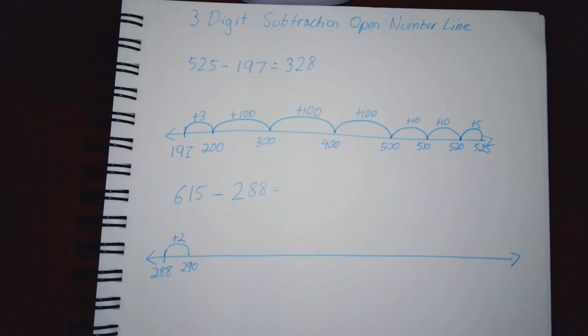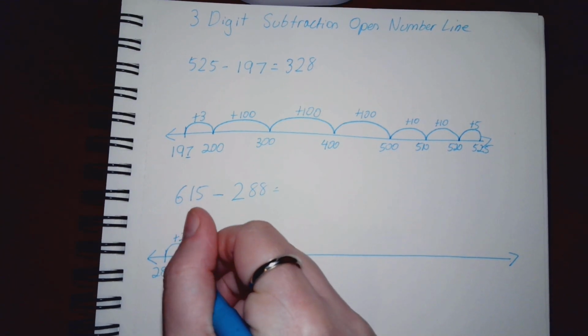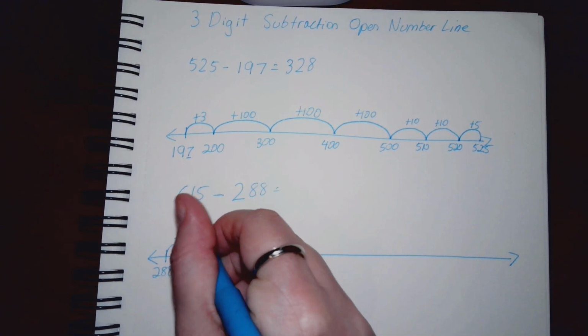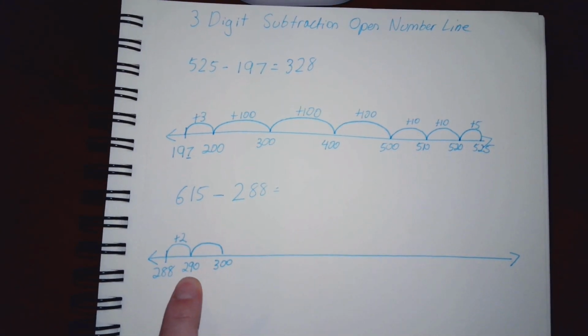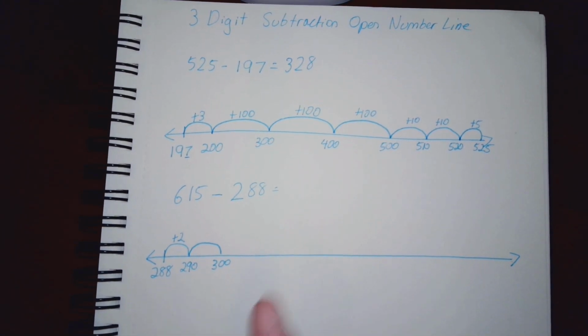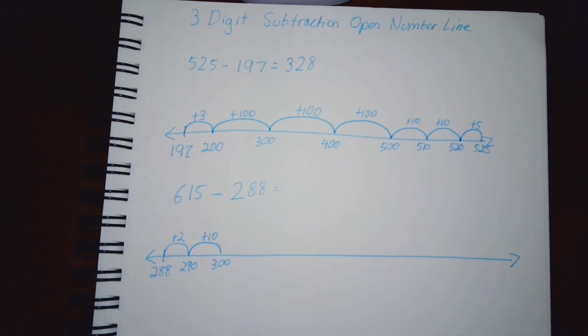Now I'm at 290, but getting to that 100 helps make it easier. So if I'm at 290, to get to the next 100, if I'm in my 200s, 300 is my next 100. How big of a hop is that? Well, 90 plus 10 gets me to 300. Okay, now I'm going to do my hops of 100.